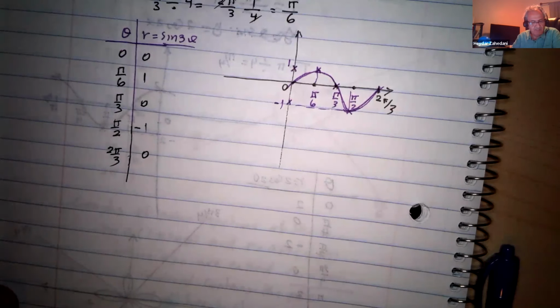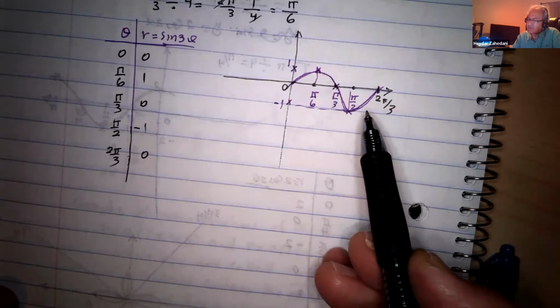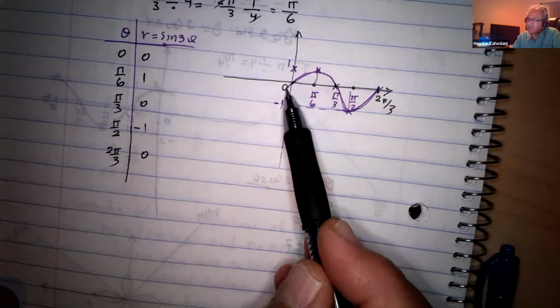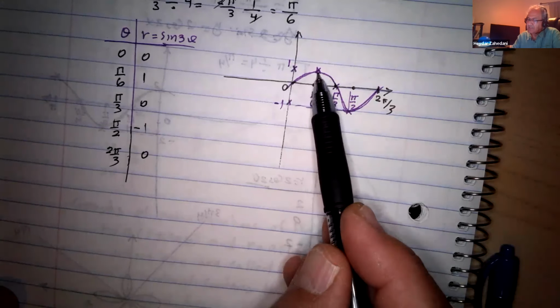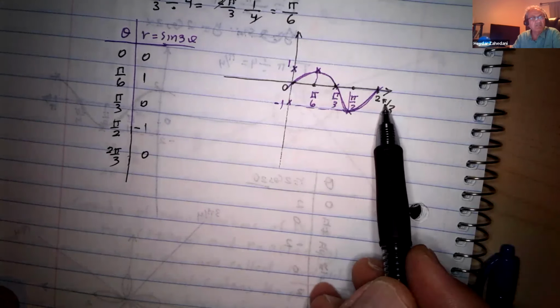Okay, so that would be useful to be able to graph it quickly. The situation you are going to have for this one, the three-petal curve we talked about, is that it will be between 0 and pi/6, then pi/6 and pi/2, and the last one is pi/2 and 2pi/3.